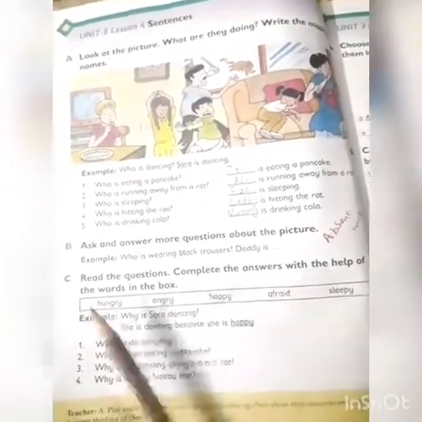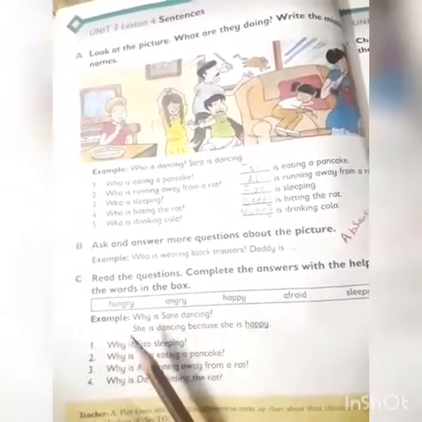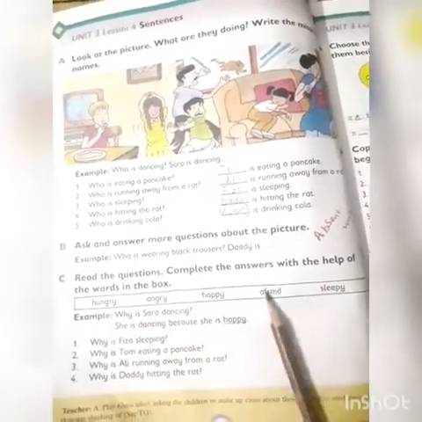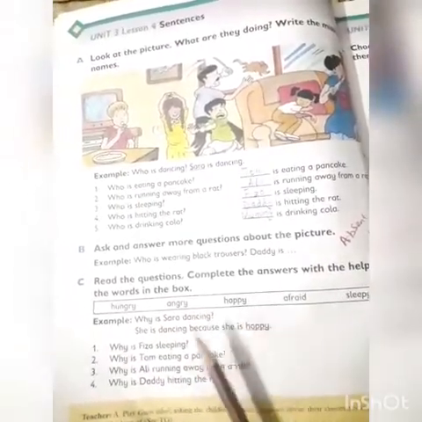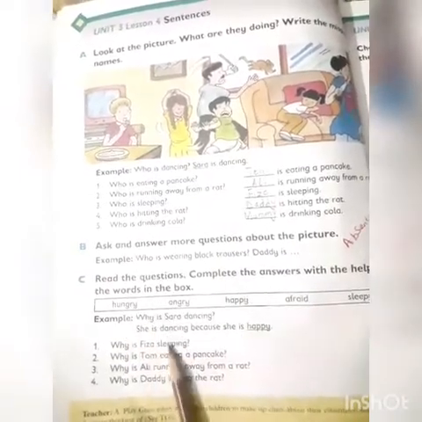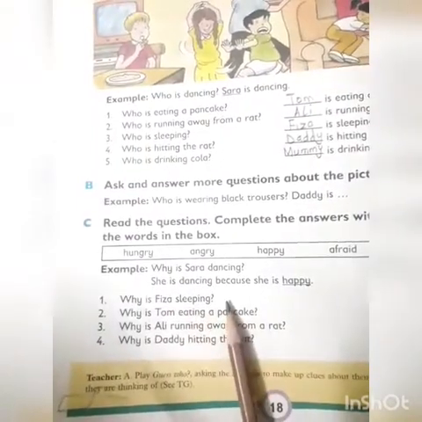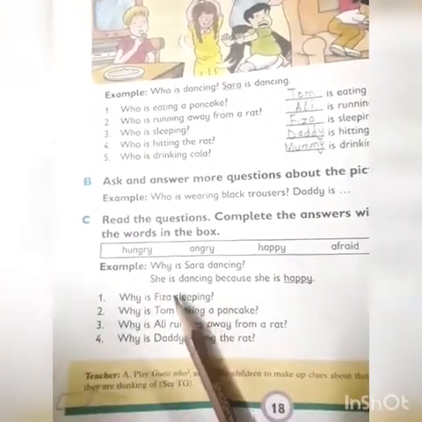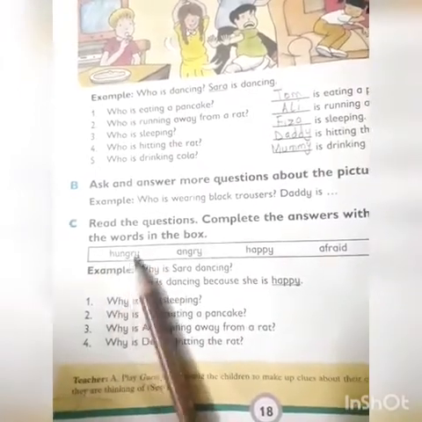C part. Read the question, complete the answer with the help of the words in the box. Hungry, angry, happy, afraid, and sleepy. To answer these questions, you use these words. Why is Fiza sleeping? Fiza is sleeping because she is hungry, angry, happy, afraid, or sleepy. Yes, Fiza is sleeping because she is sleepy.